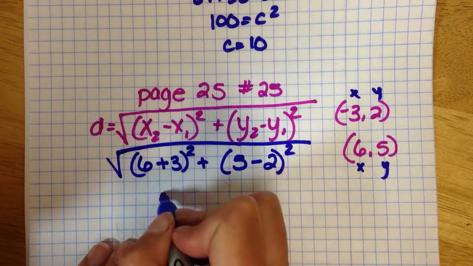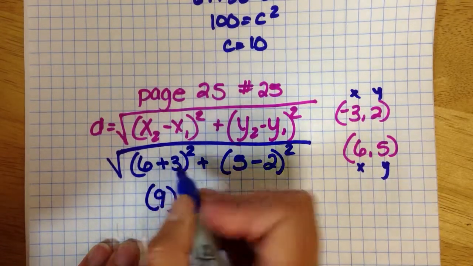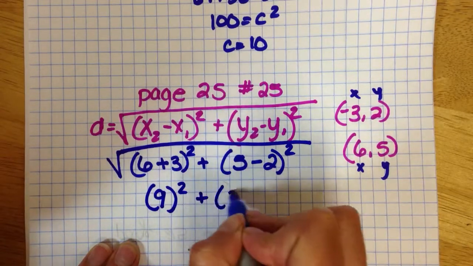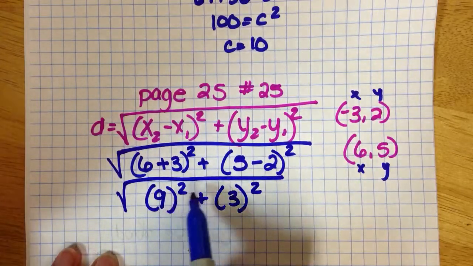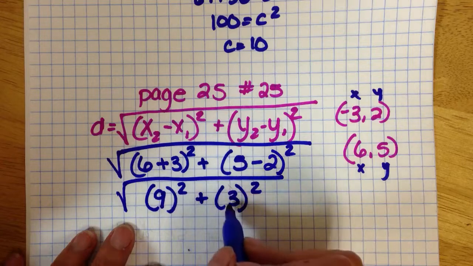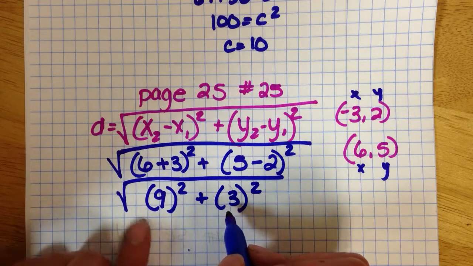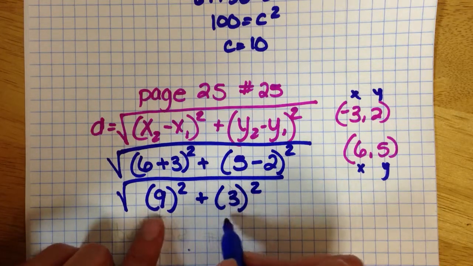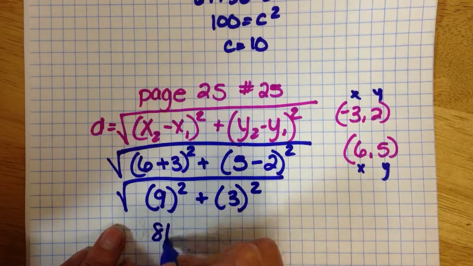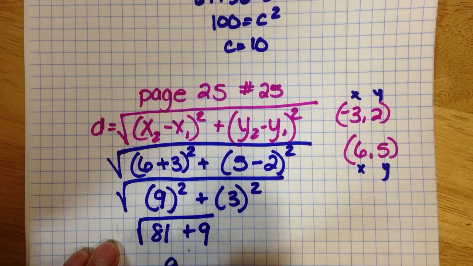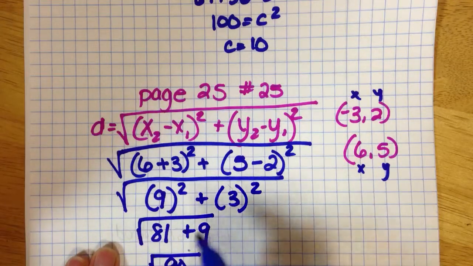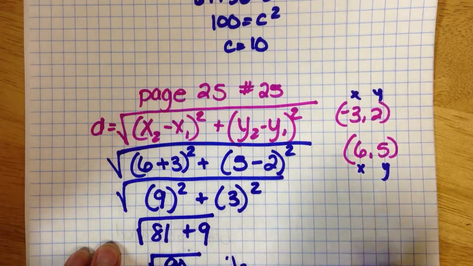I'm now going to perform order of operations. I'm going to do the parentheses first, and then I'm going to square. If you have negatives, I like to keep the negatives inside the parentheses. So 81 plus 9, which now gives us the square root of 90. So that line would be the square root of 90 units long.